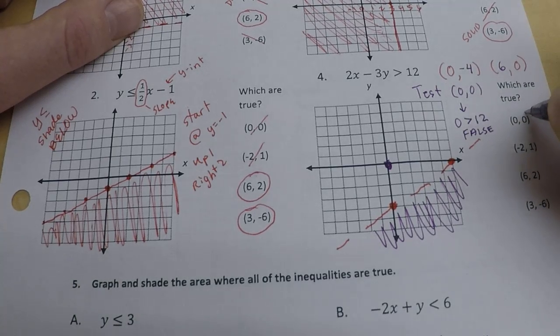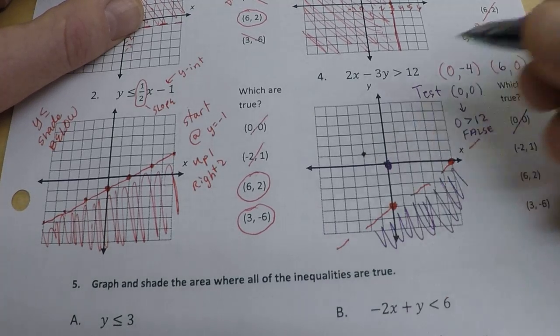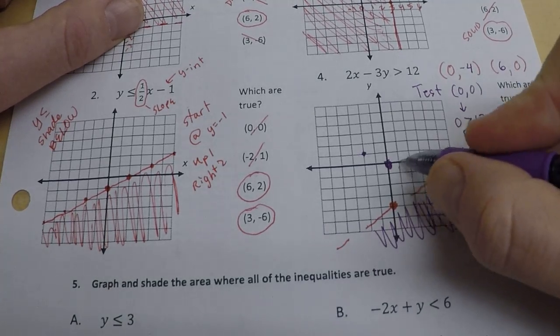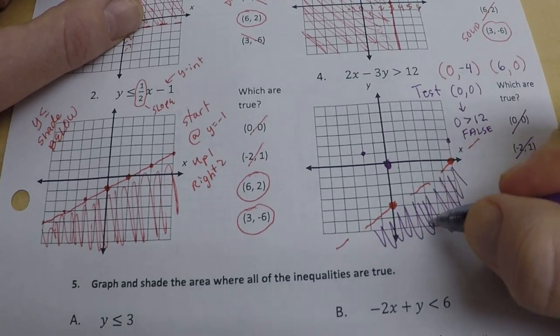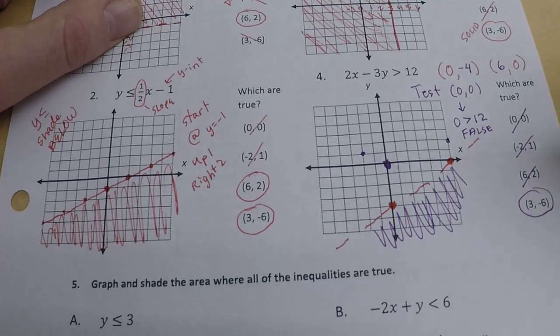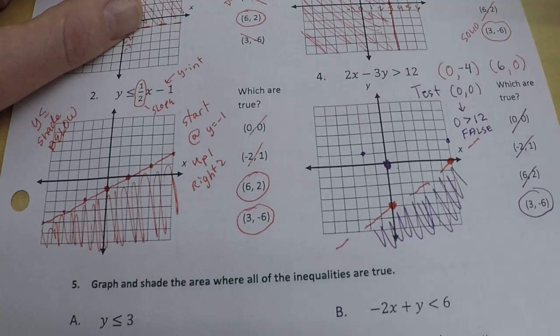So again, 0, 0 is false. We check that. -2, 1, not shaded, false. 6, 2, not shaded, false. 3, -6 is shaded, so that's true. We could also take any of these and plug them in and see if the statement is true or false too.